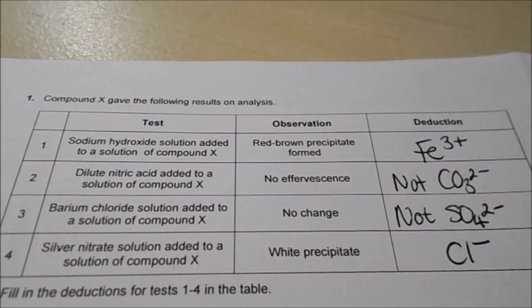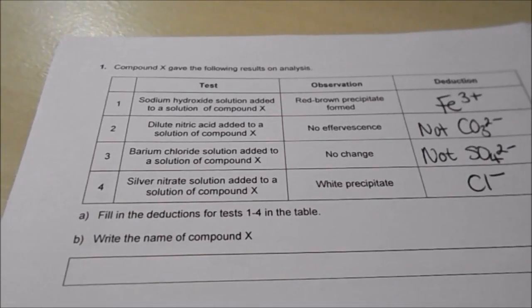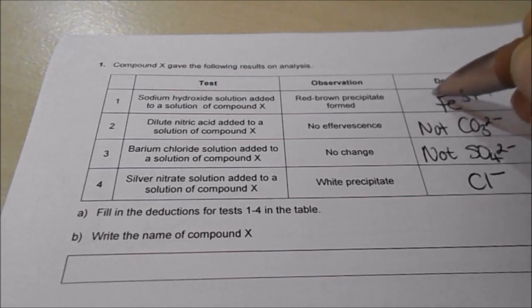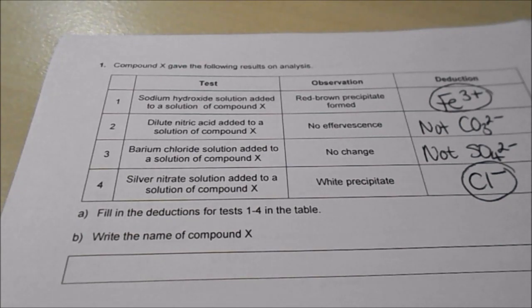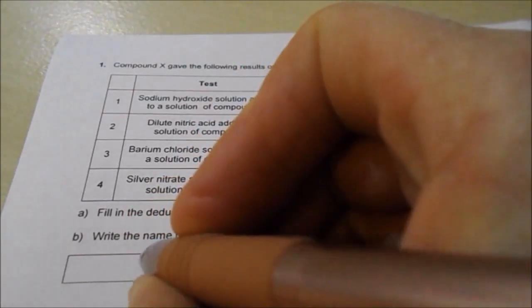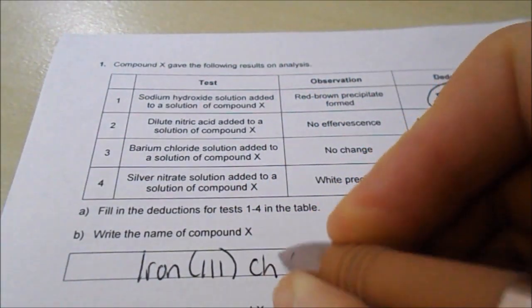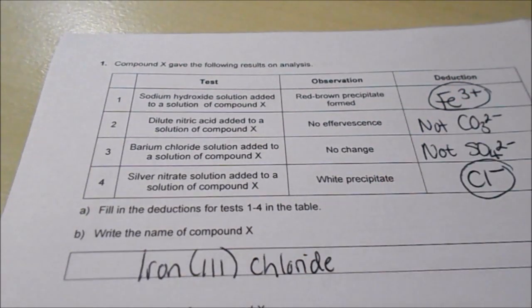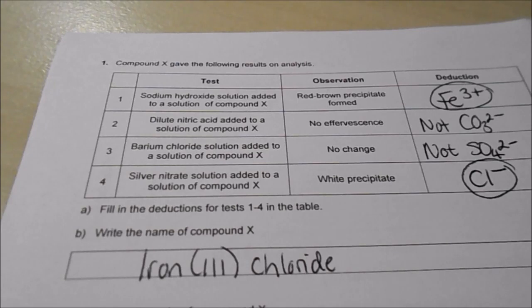Okay, so we then need to fill in our deductions in the table. So the name of compound X. We have got iron 3 ions and we've got chloride ions. So our compound is going to be iron chloride, but we can be more specific than that. We can say we have got iron(III) chloride, with iron 3 in Roman numerals. And that tells us, when it's written down, that we've got the iron 3+ ions in there as opposed to the iron 2+. So you get 1 mark for saying iron chloride, but your second mark, for the full marks on that question, comes from saying iron(III) chloride.